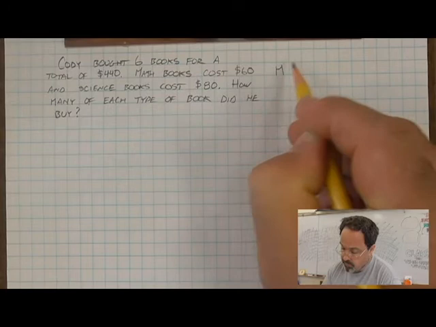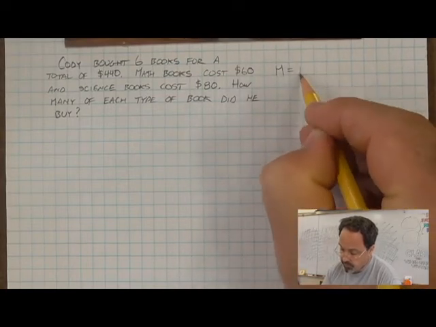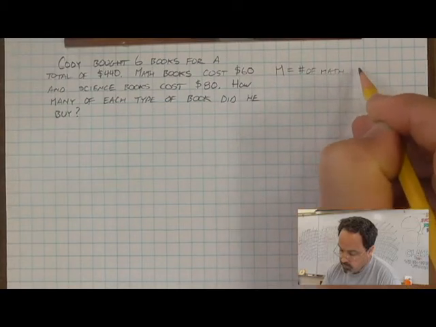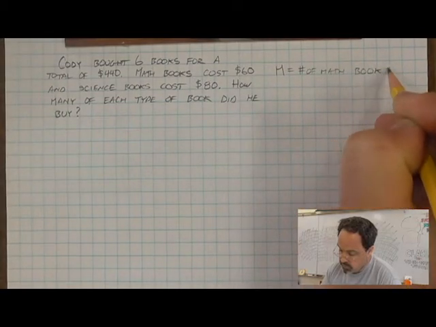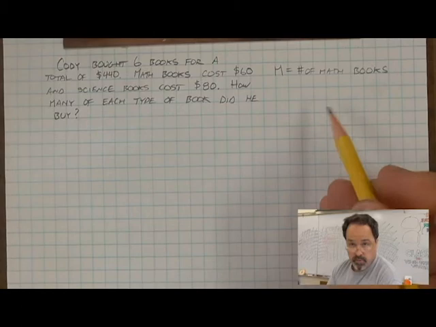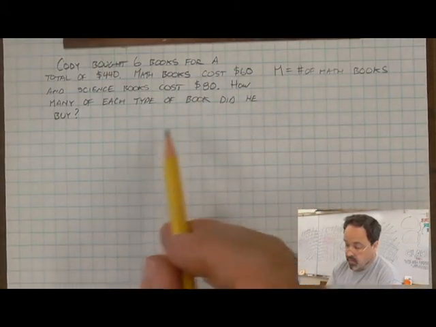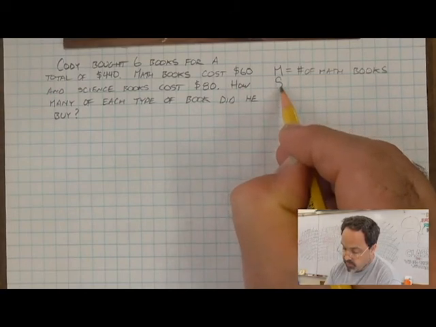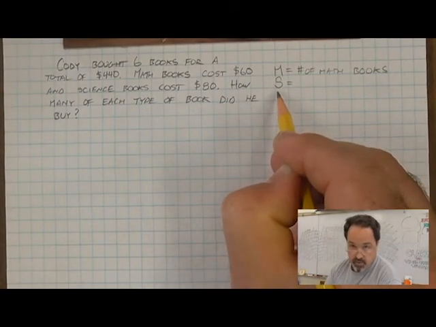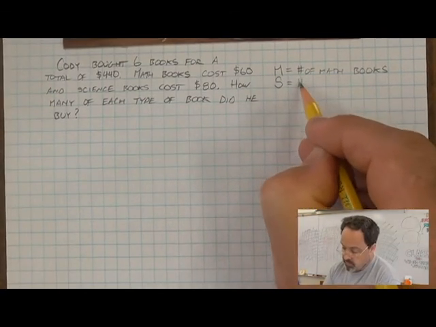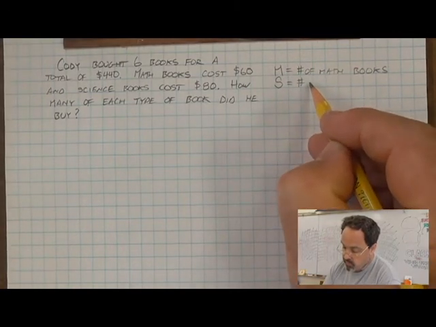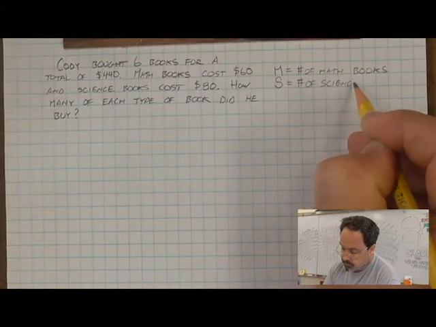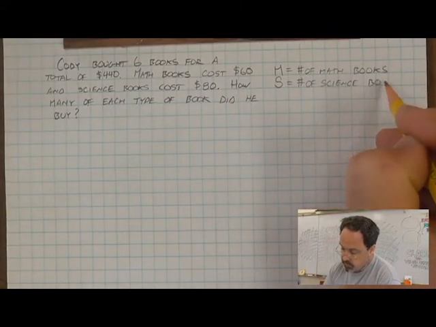I'm going to choose M to be equal to the number of math books. This has nothing to do with their cost and price. I'm going slow. I'm not caring about the cost and price yet. And I'm going to choose S, not a 5. And S is a variable to stand for the number of science books that were purchased.